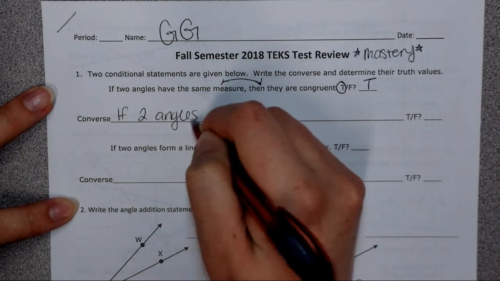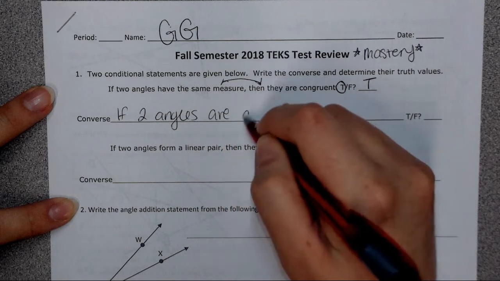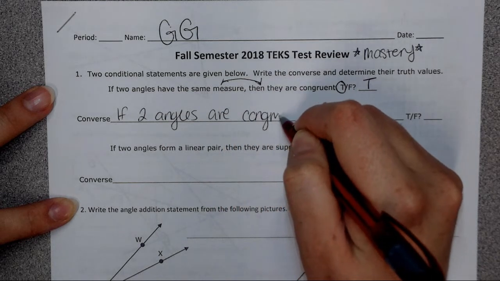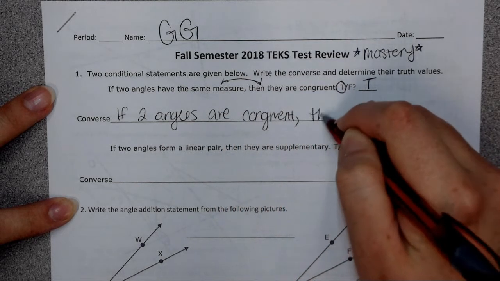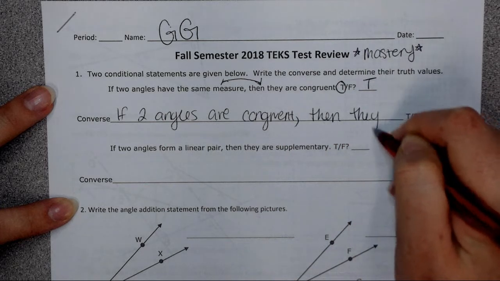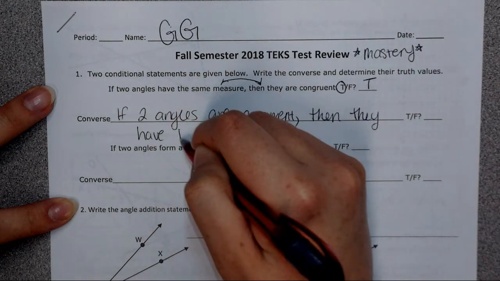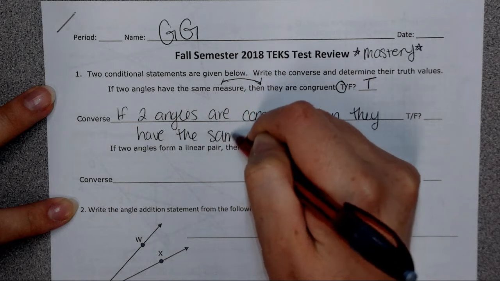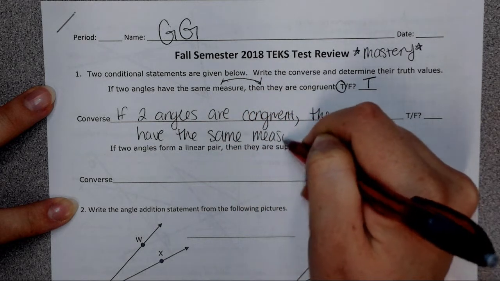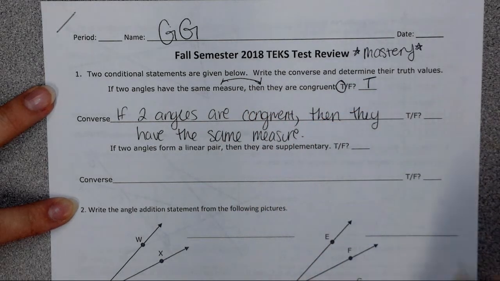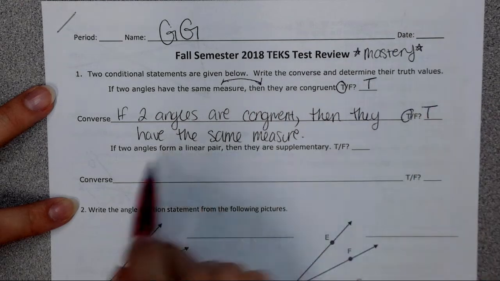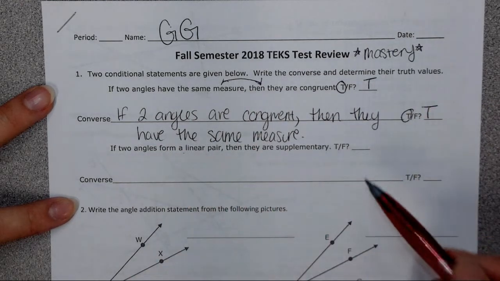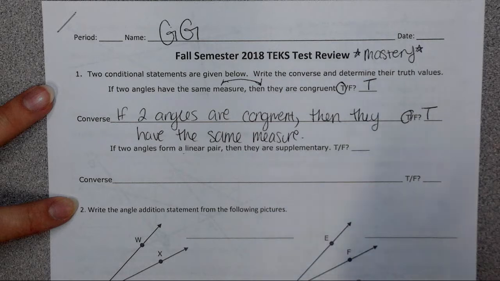if two angles are congruent, then they have the same measure. Okay? This is also true. If two angles are congruent, then they have the same measure. So it goes both ways in this case.